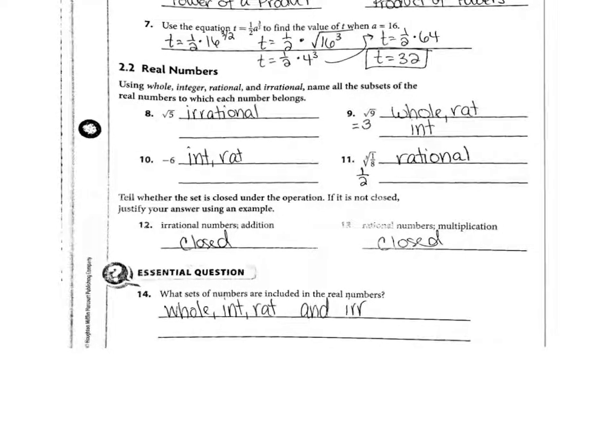Irrational numbers under addition are not closed. 13, rational numbers under multiplication are closed as well. And 14, in real numbers, you have whole, integer, rational, and irrational, which irrational is that set all by itself. If you call it irrational, you can't call it anything else.